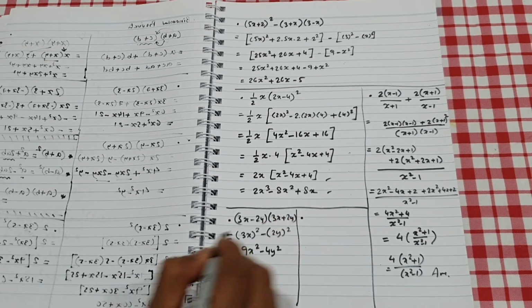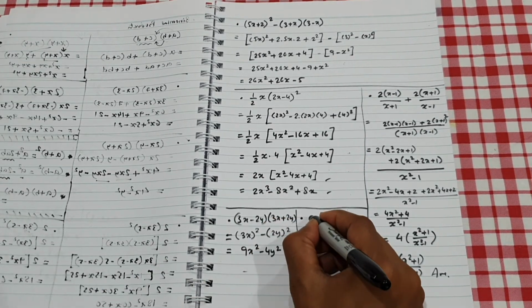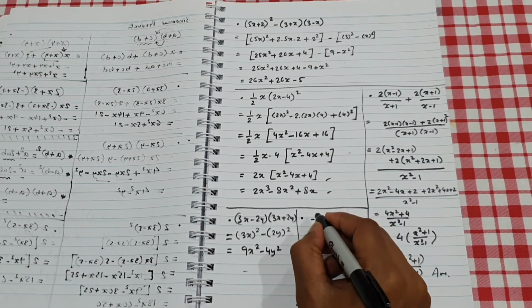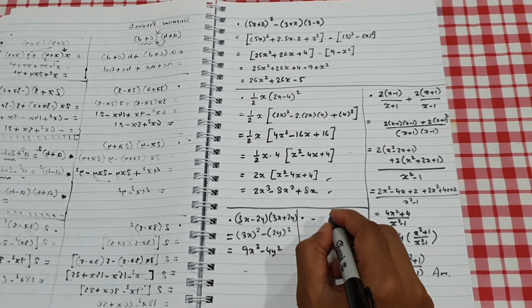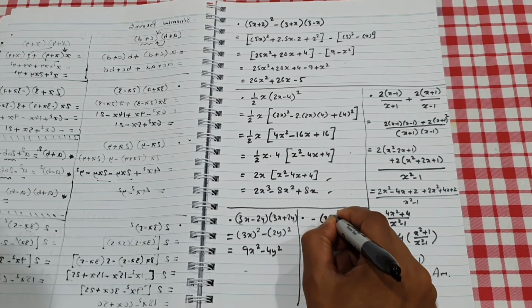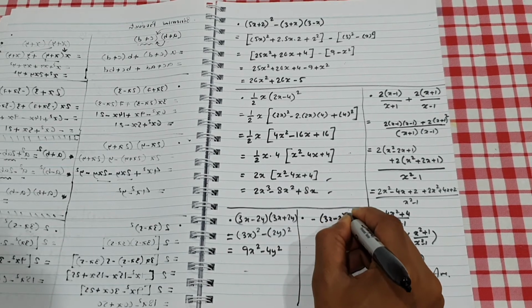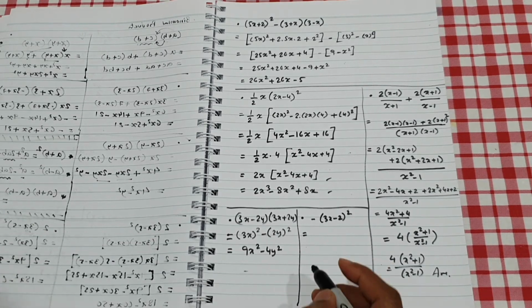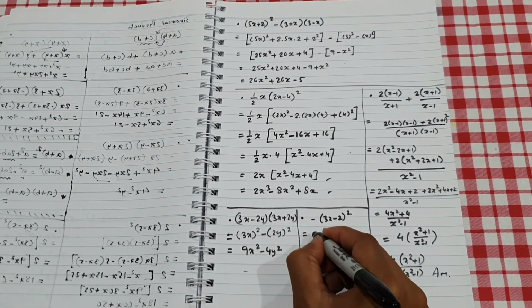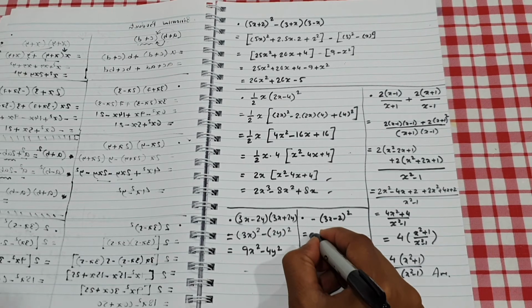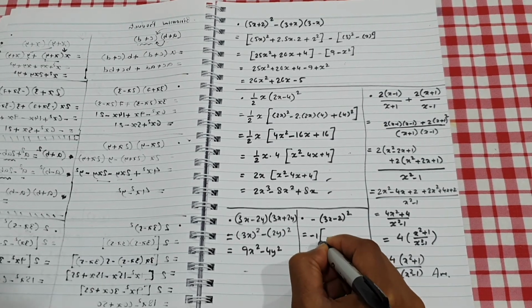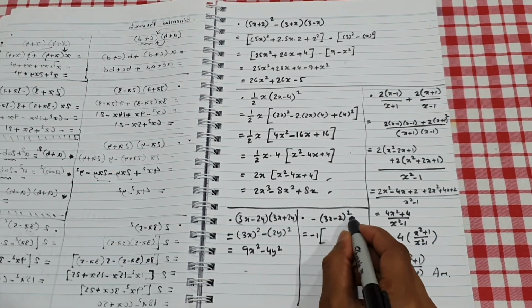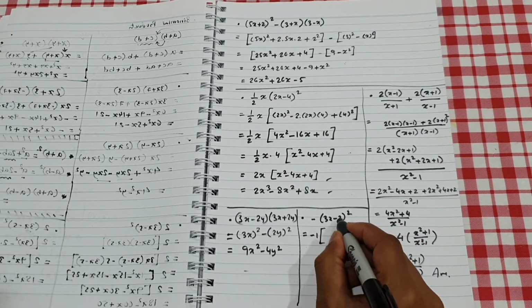We'll take one more final question. Minus of 3x minus 2 squared. So this is an interesting problem. You have minus, nothing here. Remember I said if you don't have anything, assume it is minus 1. And then we will take the brackets. This is a formula, a minus b whole square.